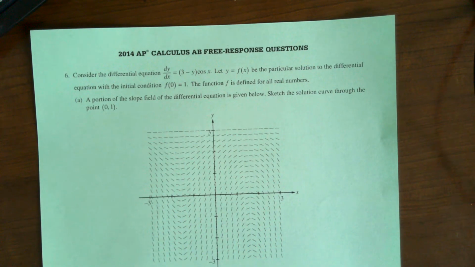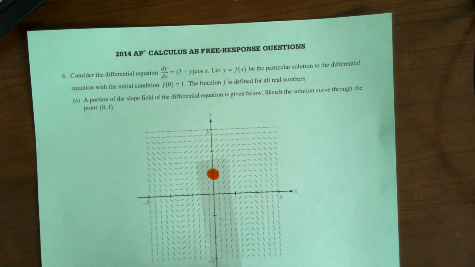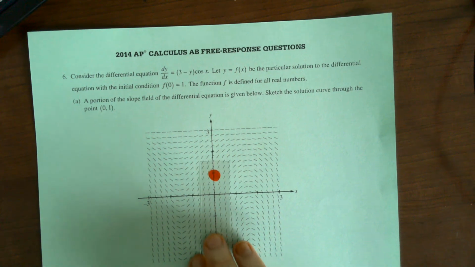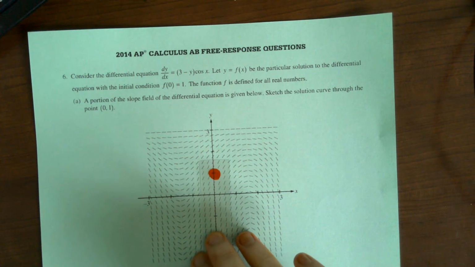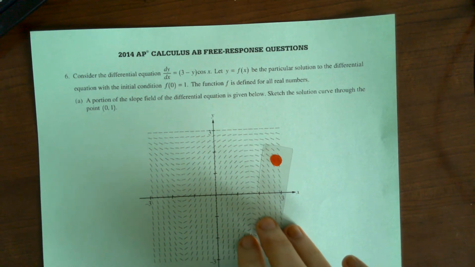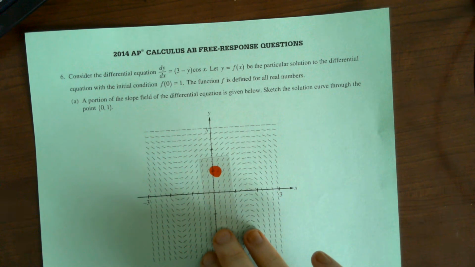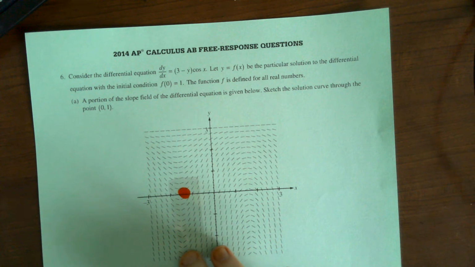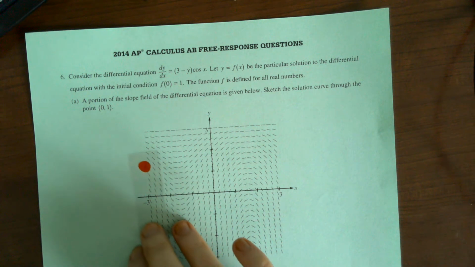All right, so imagine you're dropped into a storm system at that point 0, 1. To the left and the right, where is the storm going to take you? To the right, it looks like we'd be going like that. And then to the left, it looks like it's taking us down and then turning around and going like that.